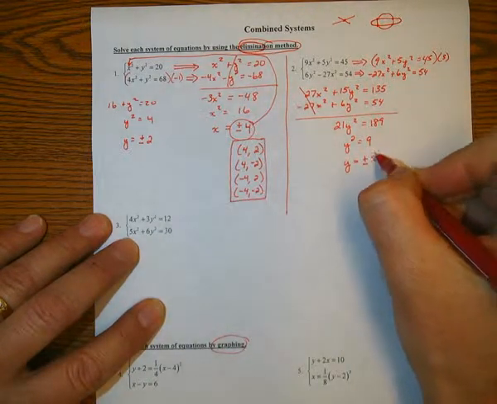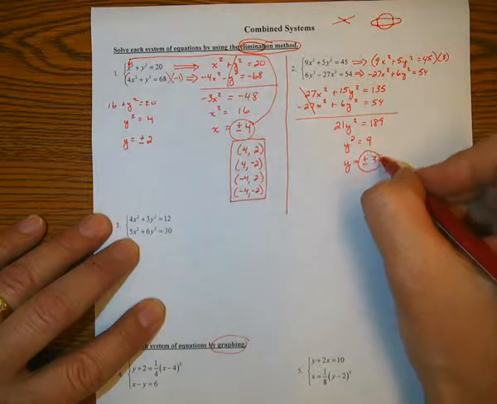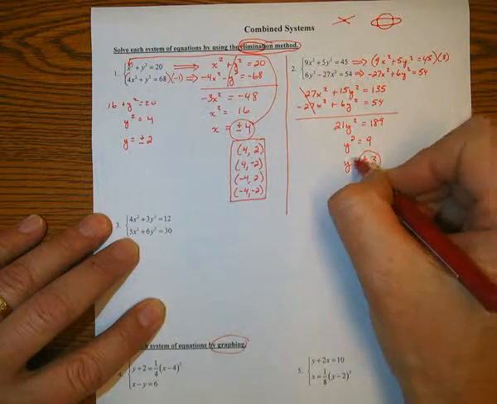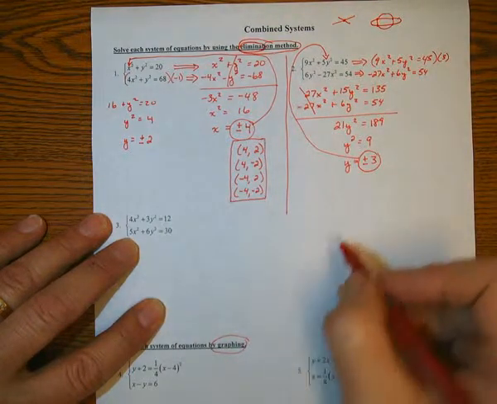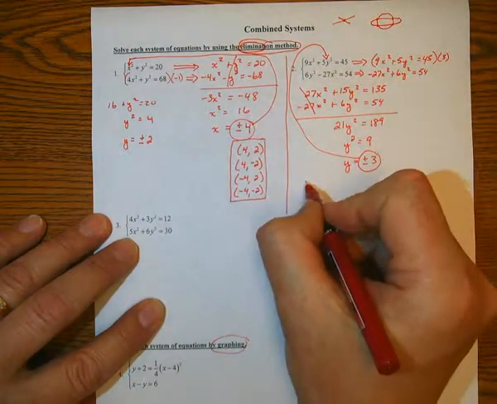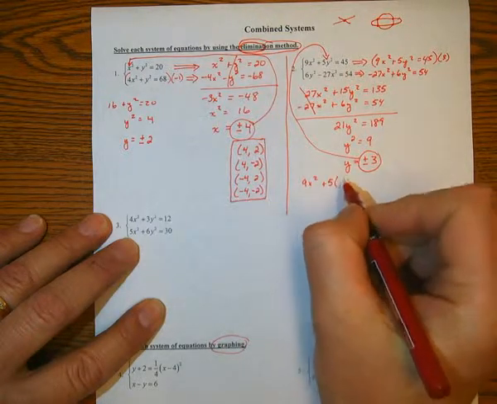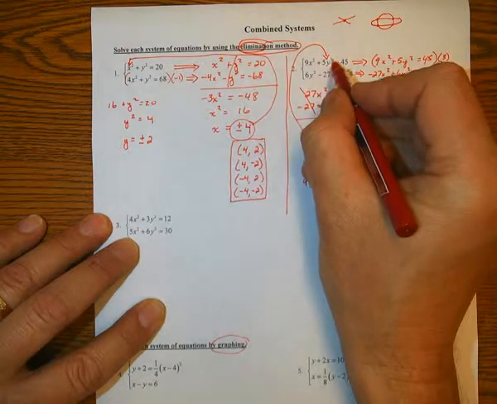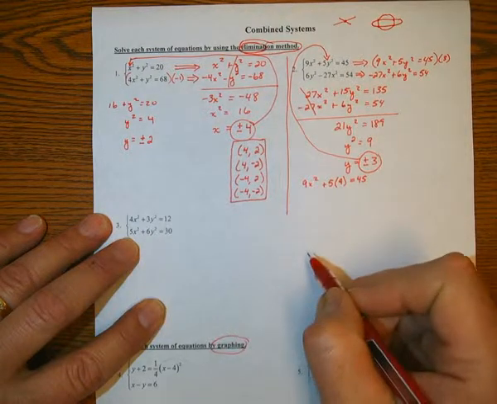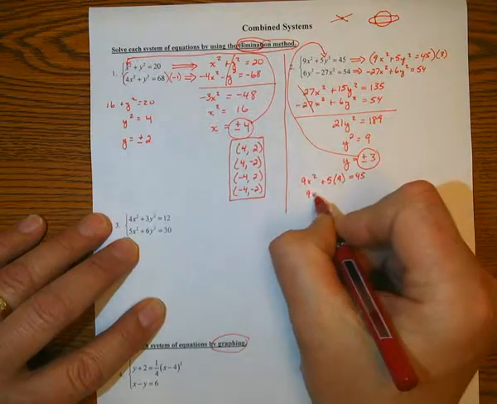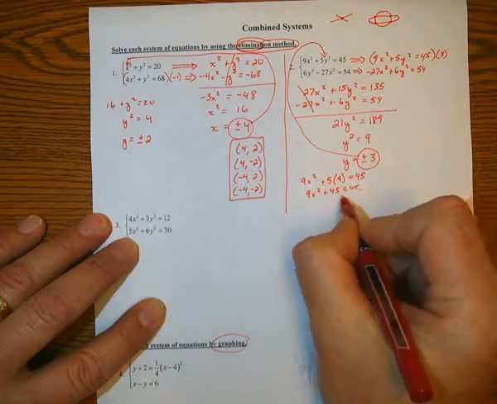So just like before, we're going to take this and substitute it into y into one of our equations. It doesn't really matter which one. I will take it and put it into this one right here. All right, so doing that, you're going to get 9x squared plus 5 times 3 squared, which is 9, equals 45. That means 9x squared plus 45 equals 45.